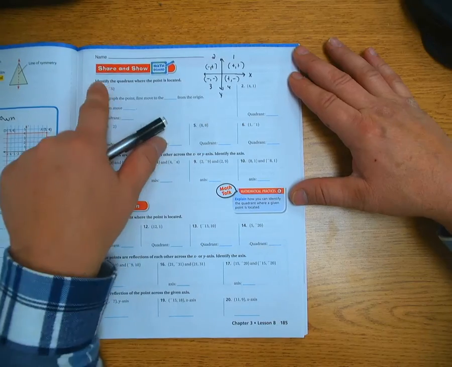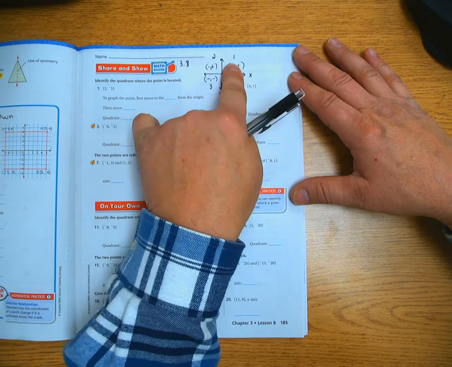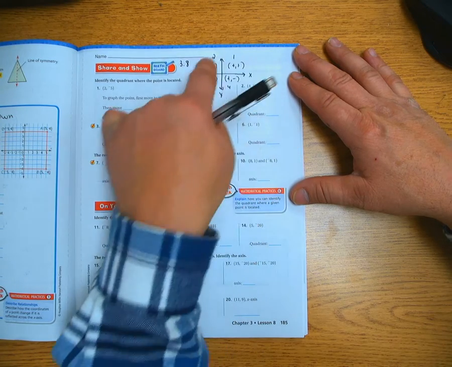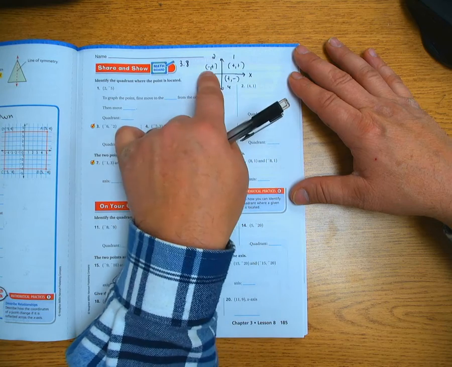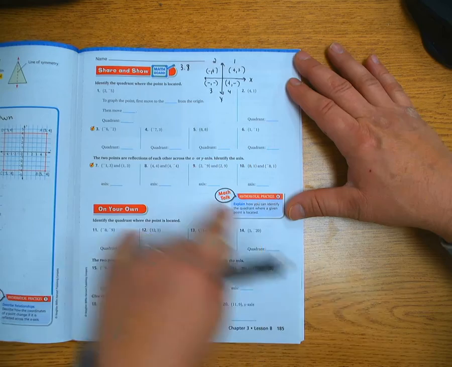Okay, this is a follow-up to Share and Show for 3.8. Again, it's understanding the quadrant plane, so you might want to draw one of these right there. X, Y, quadrant 1, 2, 3, 4: positive, positive; negative, positive; negative, negative; positive, negative. All right, let's go through this pretty quickly.